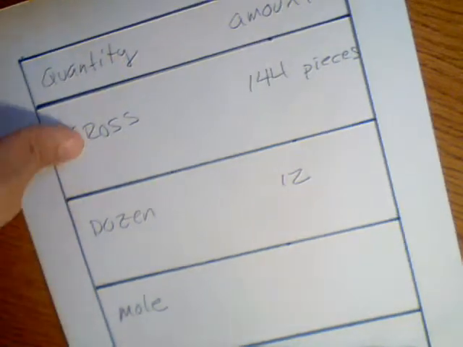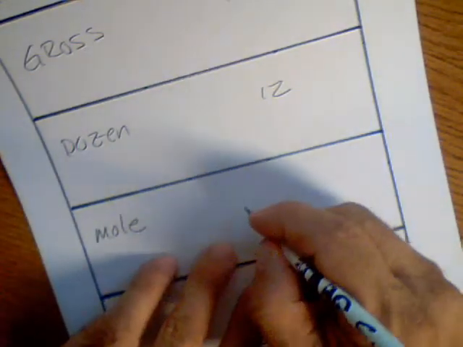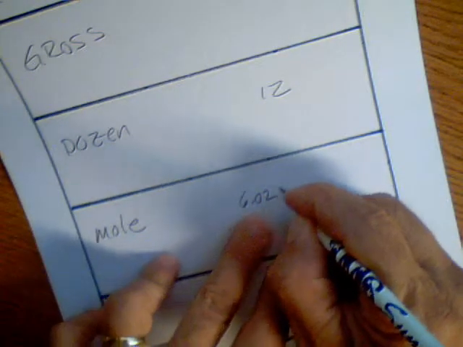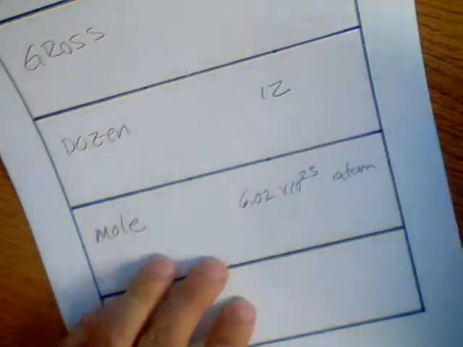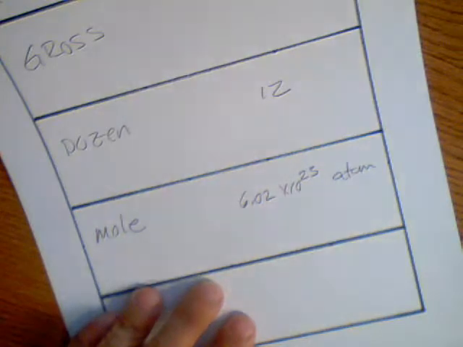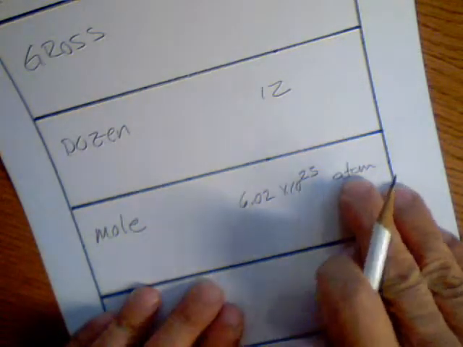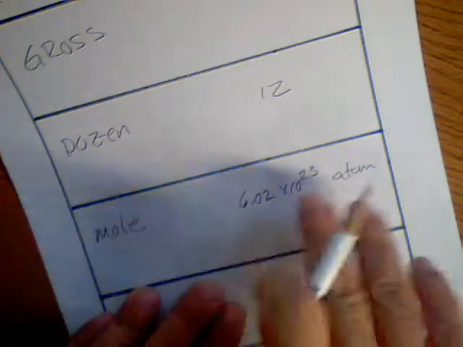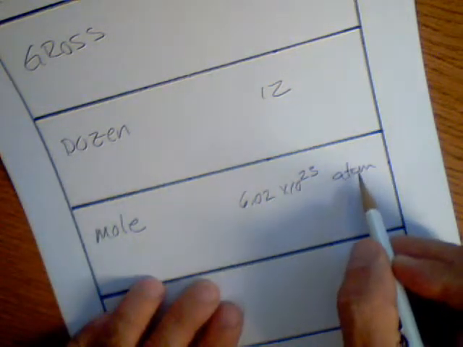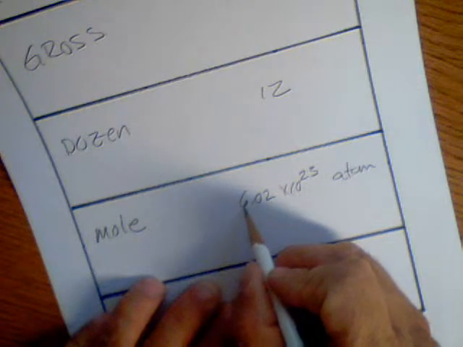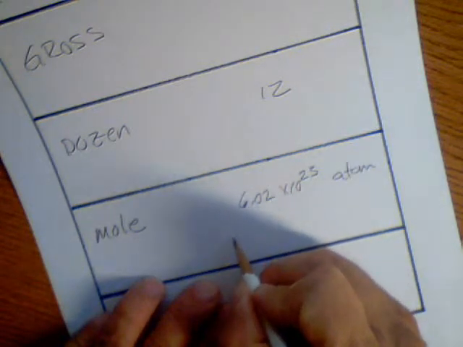It is 6.02 times 10 to the 23rd atoms or pieces. We're talking chemistry, so we're interested in atoms or compounds of the pieces.